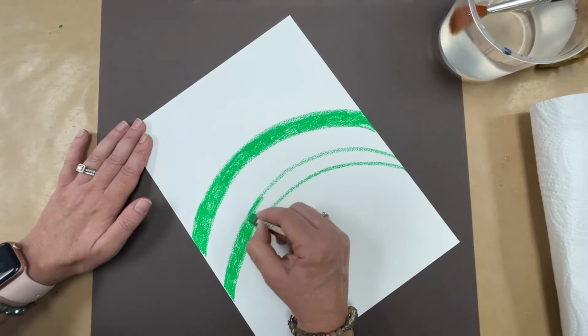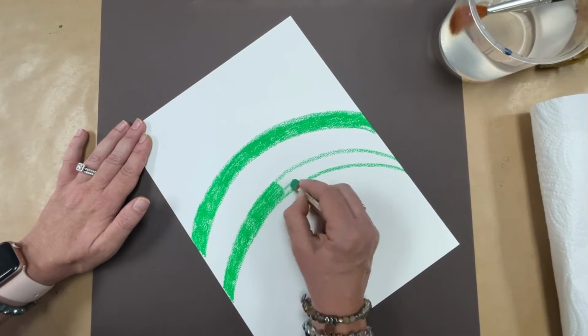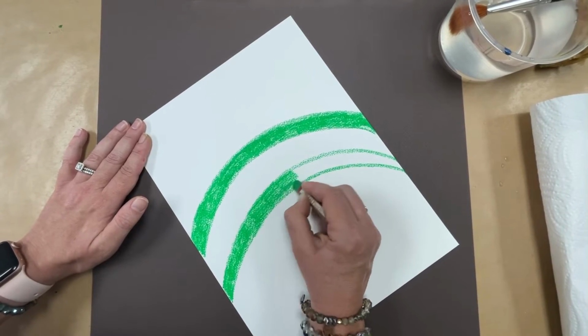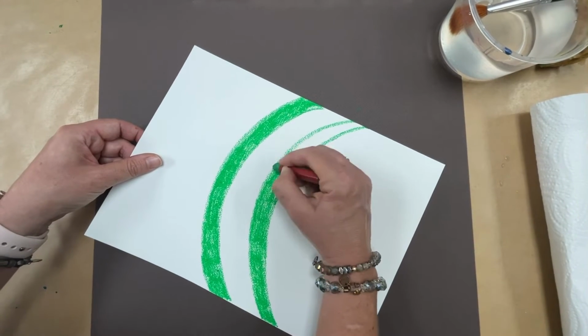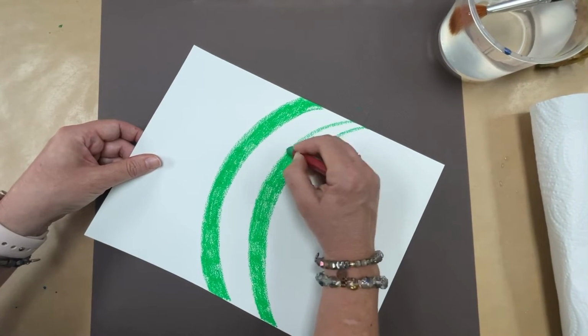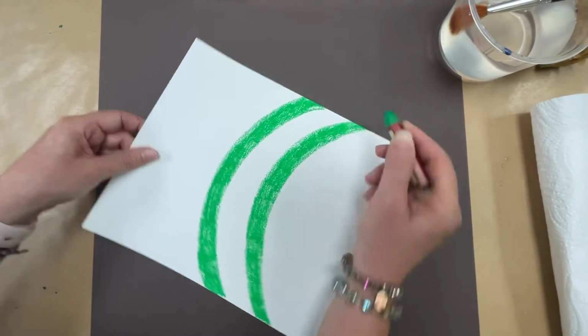I'm going to turn my paper so it's easier for me to go in that direction. It's okay to turn your paper as you go. And I'm coloring that in. Okay, that's the top and the bottom of the bridge.